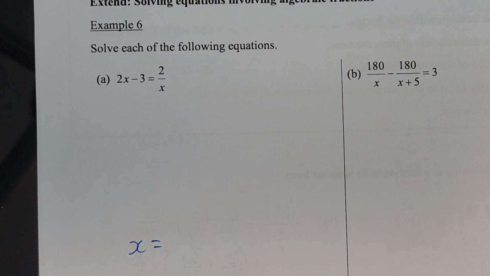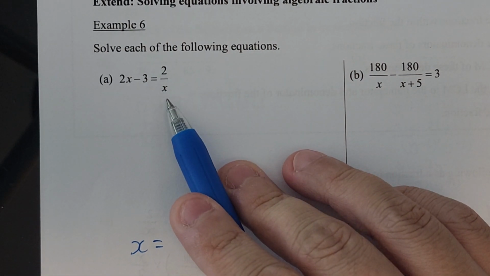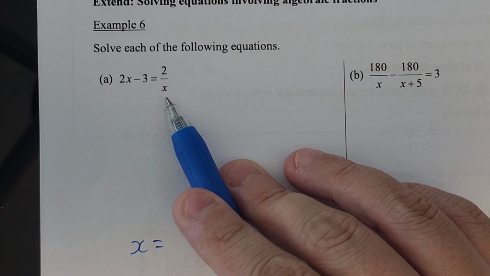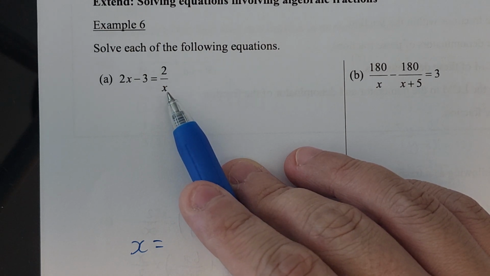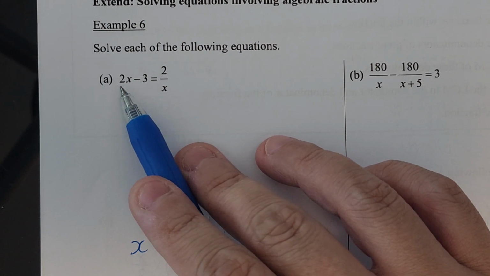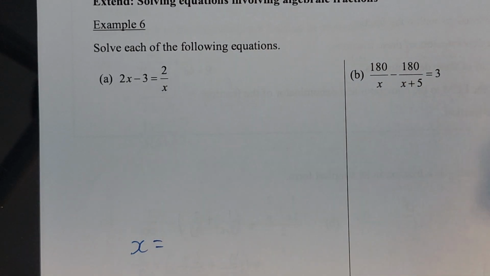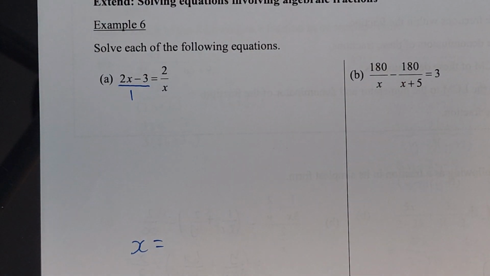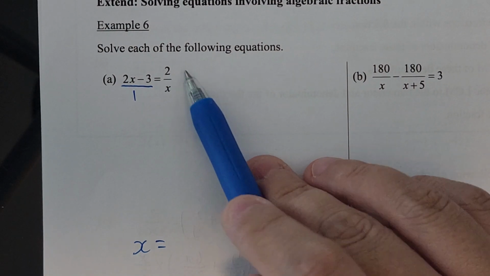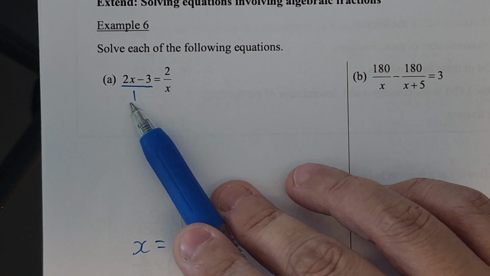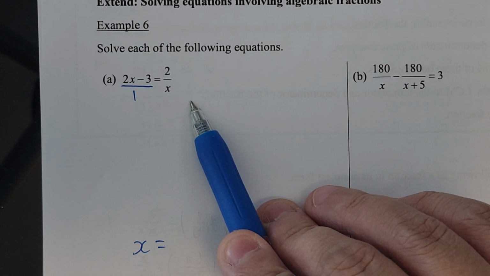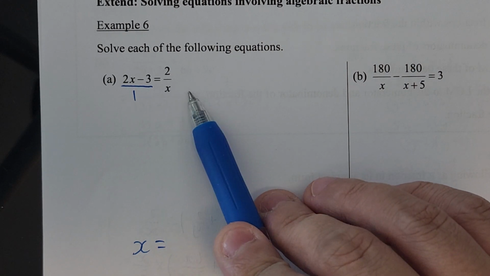All right. So over here now, algebraic fraction. What do I do now? Over here, we're going to use this thing called cross multiply. So how to do that? You see here on my left hand side of the equation, 2x minus 3. I'm going to change it to a fraction. 2x minus 3 are whole numbers, so basically just over 1. And then equals to 2 over x. So I have one fraction on each side of the equation.